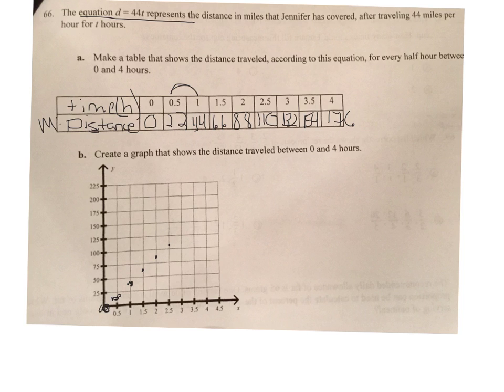I'm getting better at this. 3 is at 132, so just above the 125. 3.5 is at 154, so like really close there. And then 4 was at 176, which is like almost on the line. So then you have your line, and it keeps going for however many hours she drove.